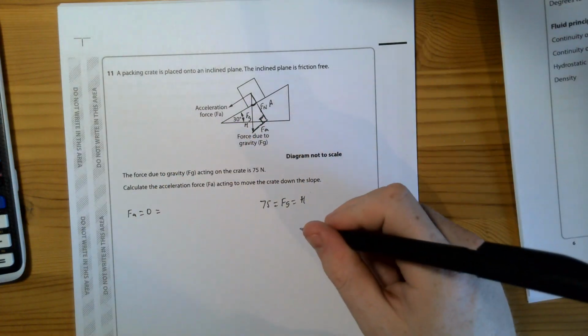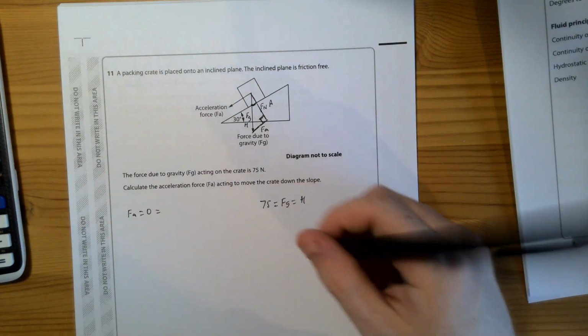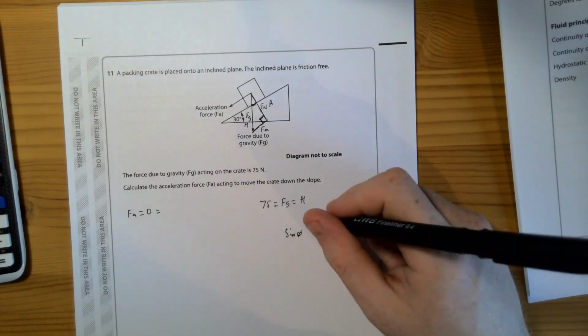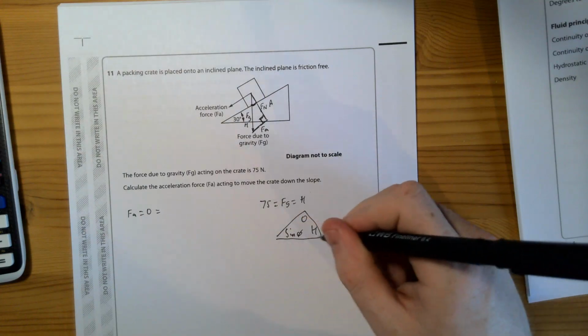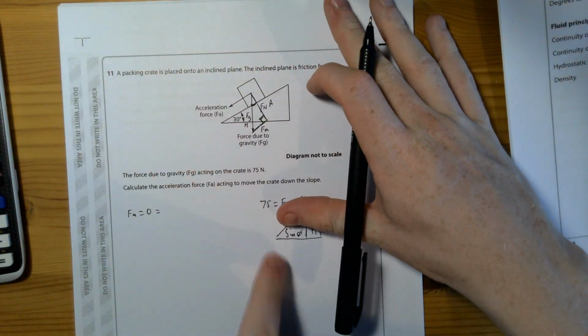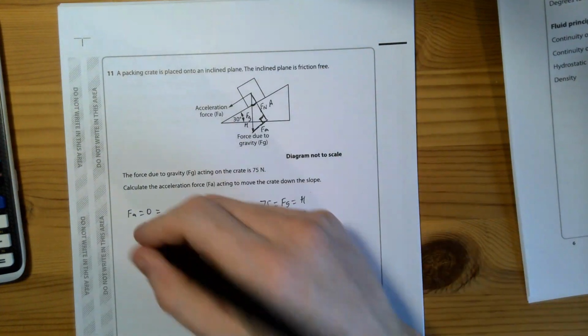We do have H and the angle, therefore we're going to be using the trig for sine theta: opposite over hypotenuse. Here's my triangle. I'm looking for the opposite, so it must be sine theta times H to get my answer.